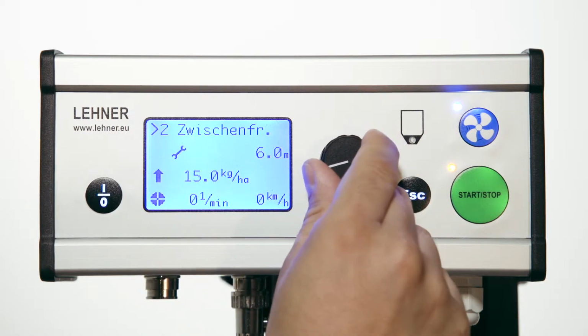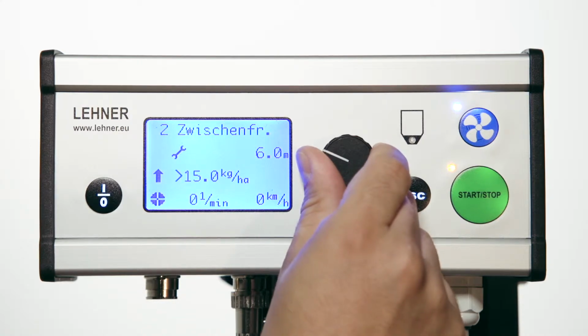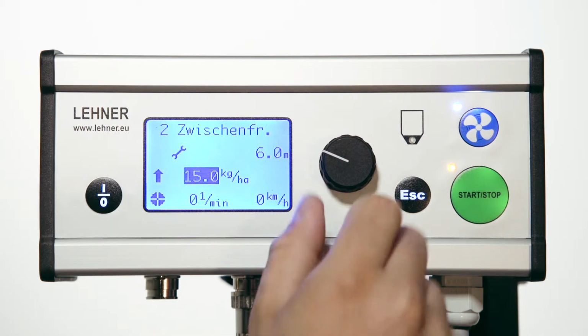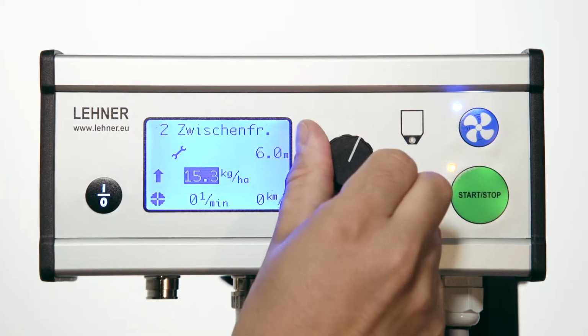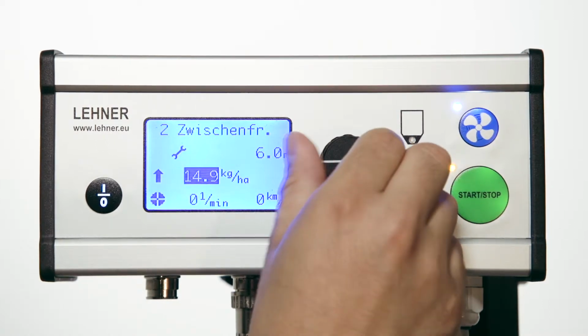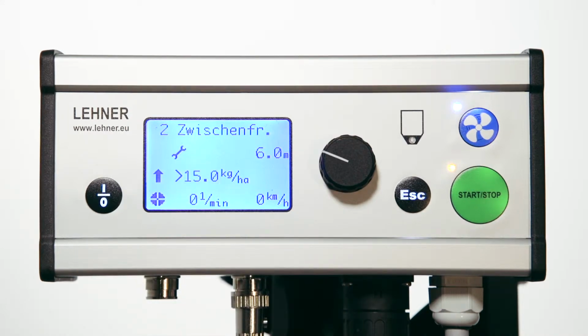Access the settings menu via the tool symbol. Navigate to the EHR symbol and access by pressing the switch. Here you can adjust the target output rate. Simply select using the rotation switch and save. All settings can be adjusted whilst in work and on the move if required.